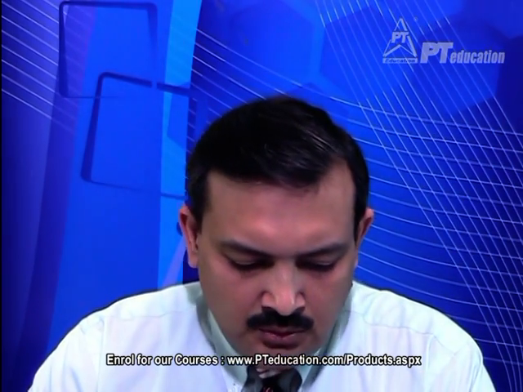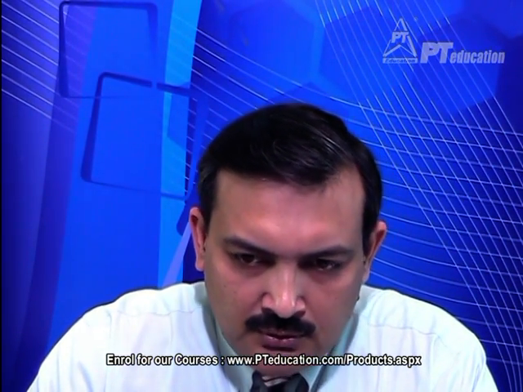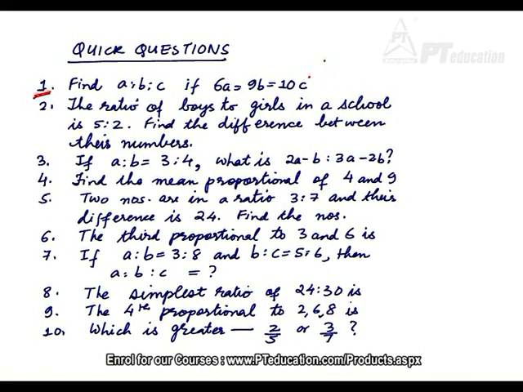Find A is to B is to C if 6A is equal to 9B is equal to 10C. Now, this can be solved very easily because we know that if 6A is equal to 9B is equal to 10C, then A upon 1 by 6 is equal to B upon 1 by 9 is equal to C upon 1 by 10, which further implies that A is to B is to C are in the ratio 1 by 6 is to 1 by 9 is to 1 by 10.